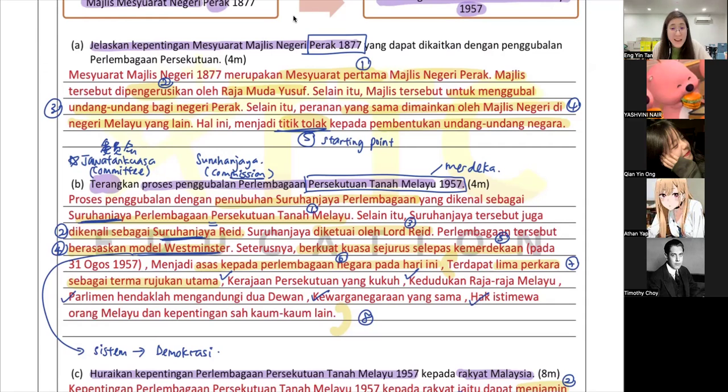So that's why they need some guideline. 5 perkara tema rujukan utama. So our government give them some guidelines. It's called tema rujukan for them to refer. So these are the 5 things that we give them to refer. So when they create the law, they need to make sure that they mention about the federal government, kerajaan persekutuan yang kukuh. They talk about the raja-raja position. They talk about the parliament rights. And also they must mention the citizenship, which is everybody focus on this. And the last one is hak istimewa orang Melayu dan kepentingan sah kaum lain.